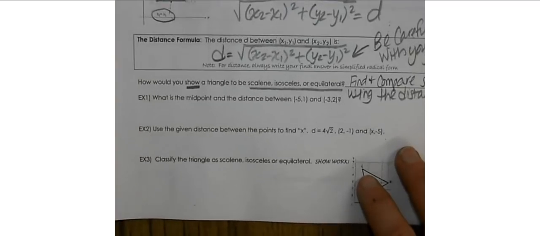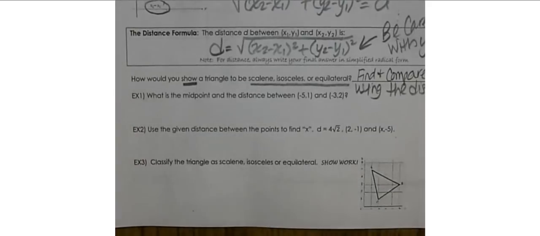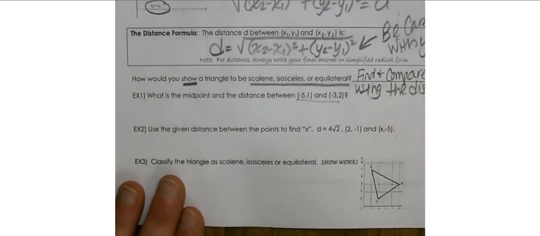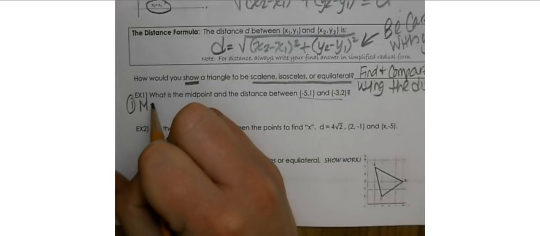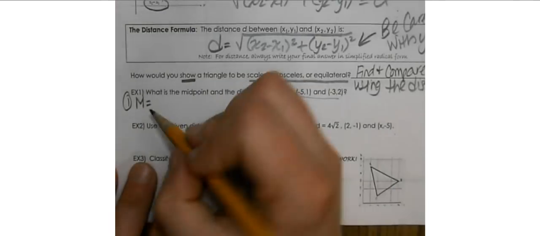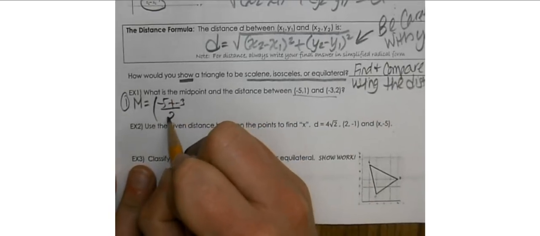So the first thing we're going to do is identify a midpoint, and identify the distance between 2 given ordered pairs. So I'm going to write m is equal to, and my midpoint represents, once again, the average of my x values. I'm going to take -5 and add it to -3, and cut it in half.